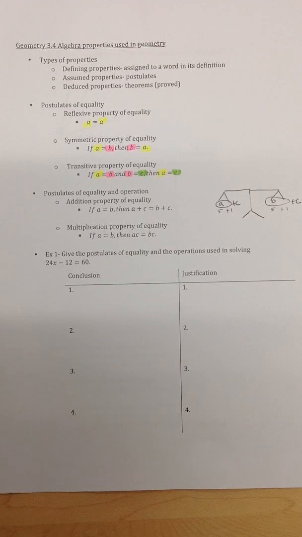Now this also works for subtract. They don't list a subtraction property because subtracting is the same thing as adding a negative. So we don't really have to have a subtraction property because it's really the same as addition, just with negatives.